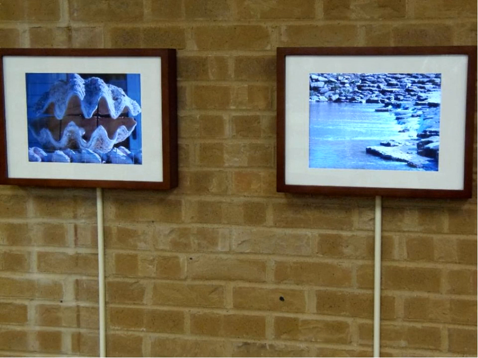Each platform can display a single picture or a series of pictures presented as a slideshow. The digital platforms are also capable of displaying other content, such as video and audio recordings.